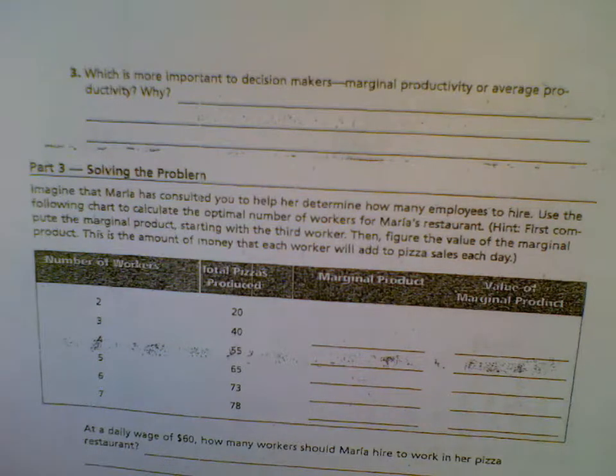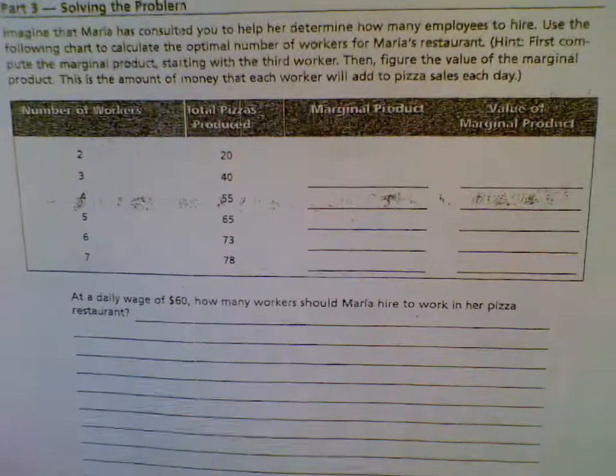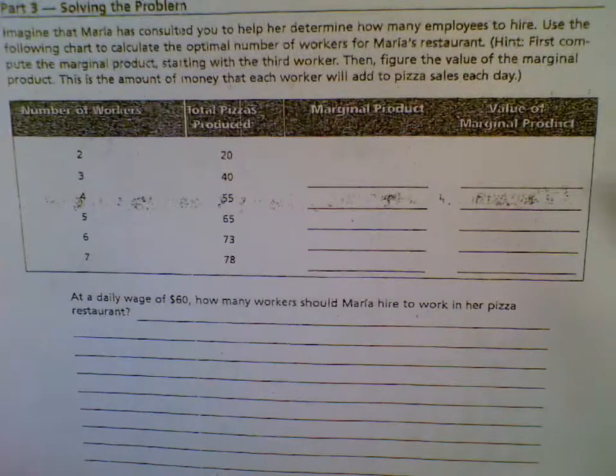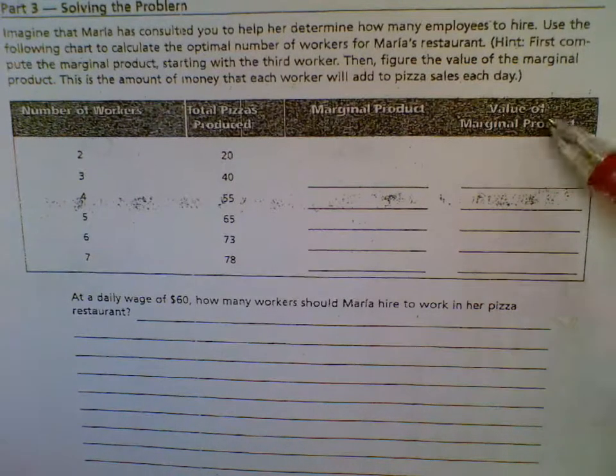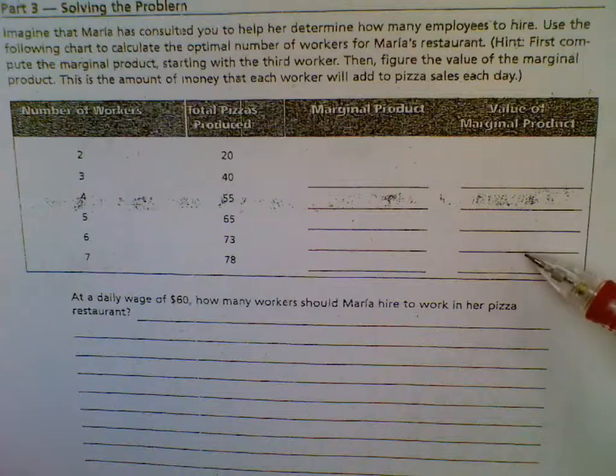And then if I hire another, the marginal or additional worker, I want to know what that one is doing for me. I don't want to know, well, I do want to know the average, but it's not going to help me in making any decisions on the number that I need to hire. And so this part of the handout right here is talking about marginal product, easy, and then we're going to calculate the value of that marginal product.